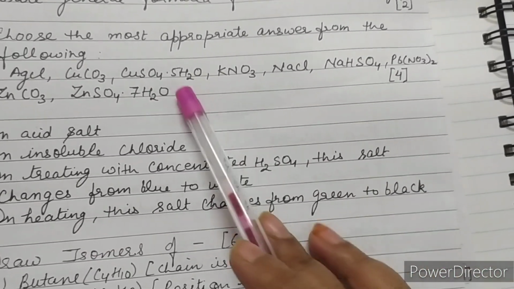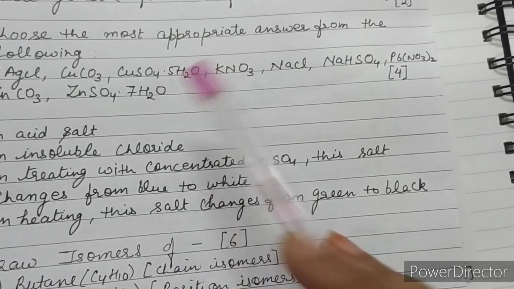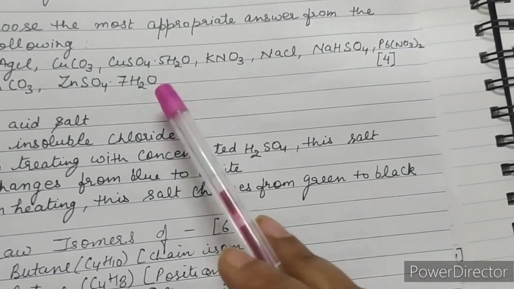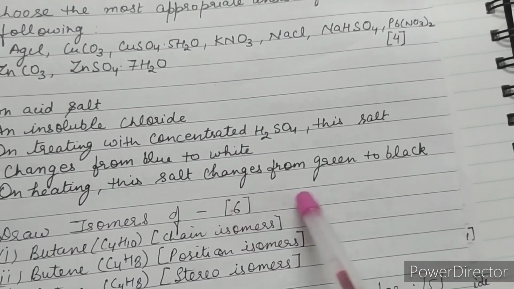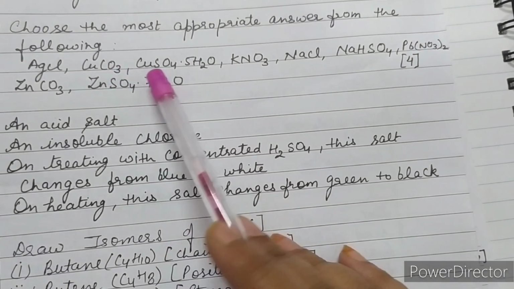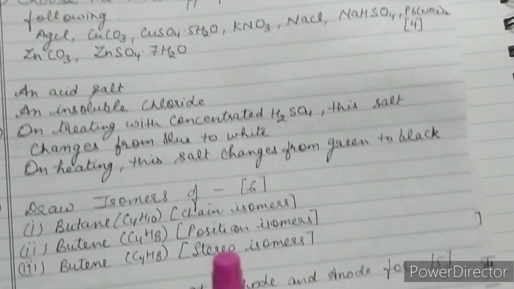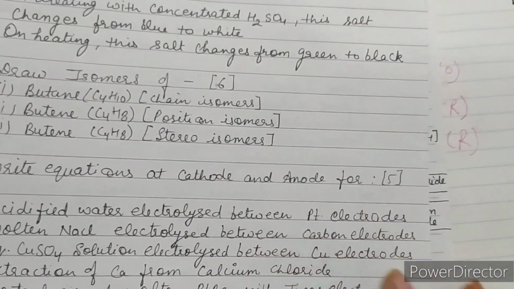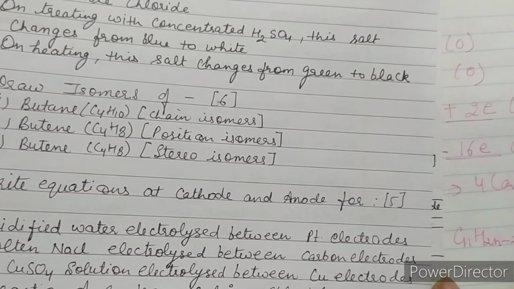On treating with concentrated H2SO4, the salt changes from blue to white. So find out a blue salt, that is only blue vitriol, which changes to white on heating or on treating it with a dehydrating agent. So the third answer is copper sulfate 0.5 water. On heating, the salt changes from green to black. So the green salt is only one here, that is copper carbonate, which on heating will give you copper oxide, which is black in color.